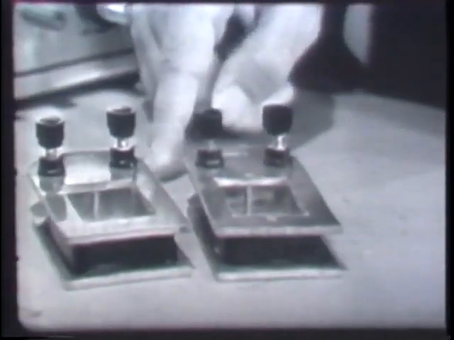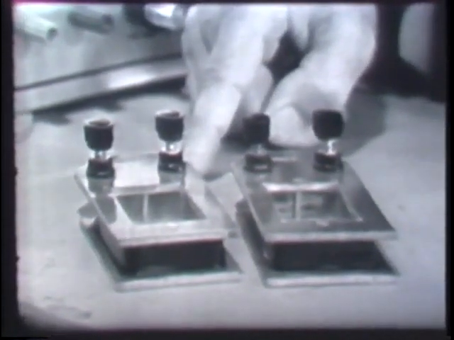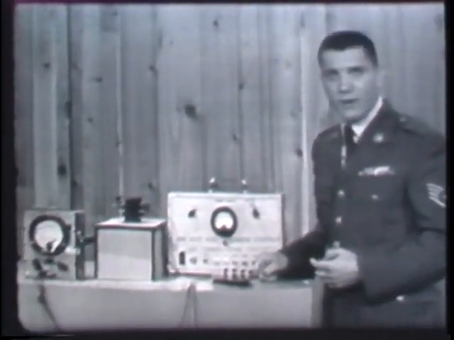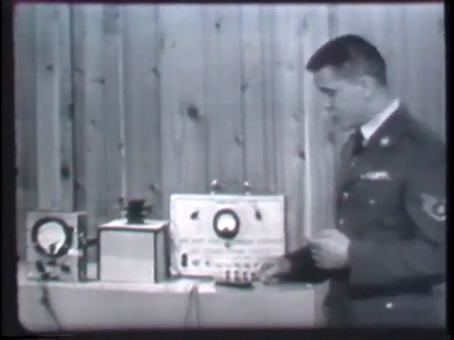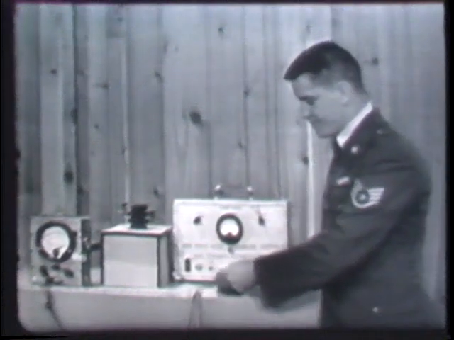The big difference in these two windings, however, is that one of them is shorted and one of them is open. So let's use our ohm meter and see if we can tell which is which. Now remember, the PSM6 has already been set up to read resistance on the ohms times 1 scale. So let's go ahead and check the resistance of the 150 turn winding first.